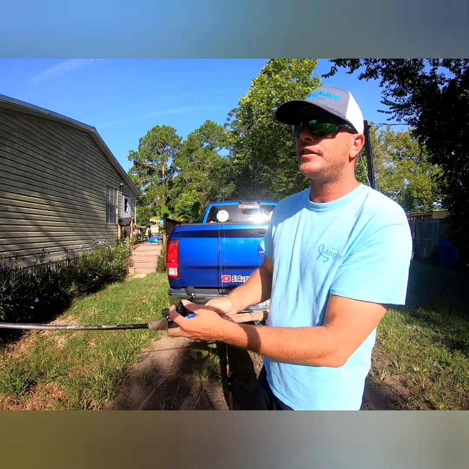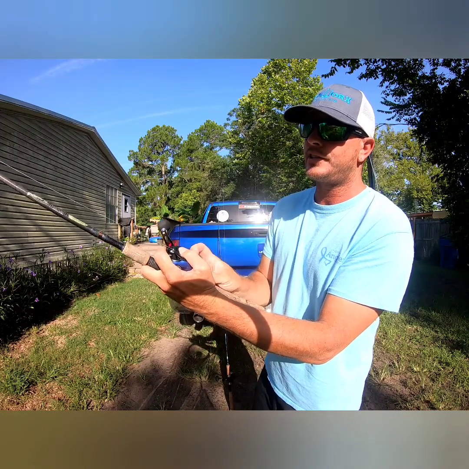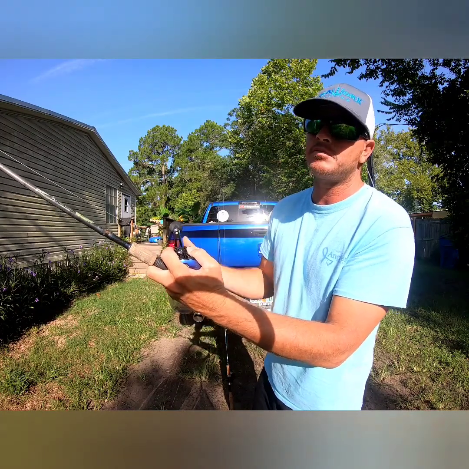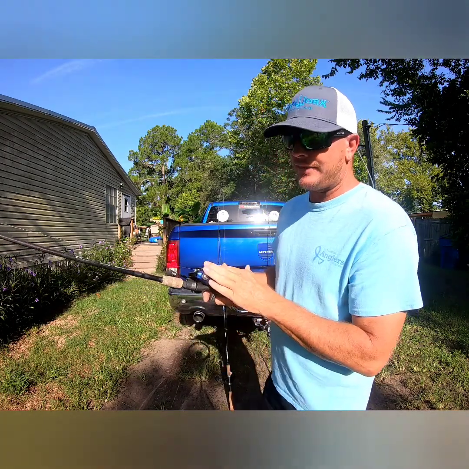See if I can do it here. Get some line out, kind of flip the reel with your finger here. Kind of do that, just picking up line. I do that sometimes as I'm fishing. But this is important to have it set right.